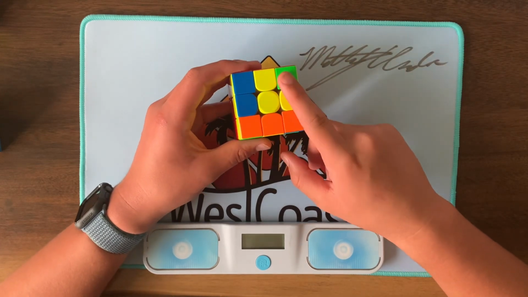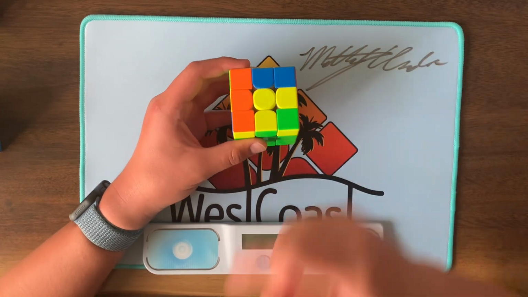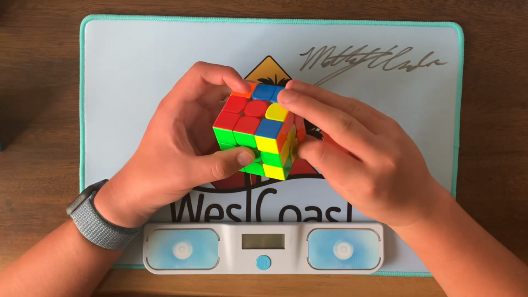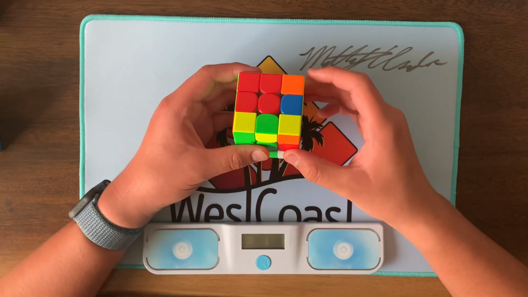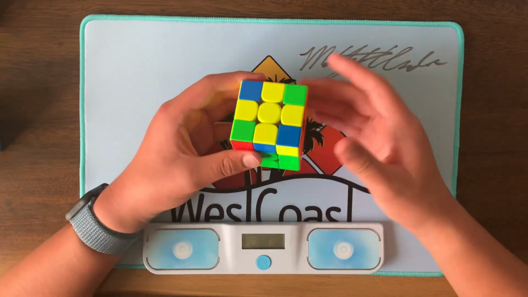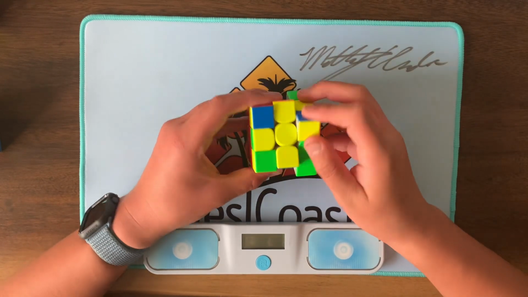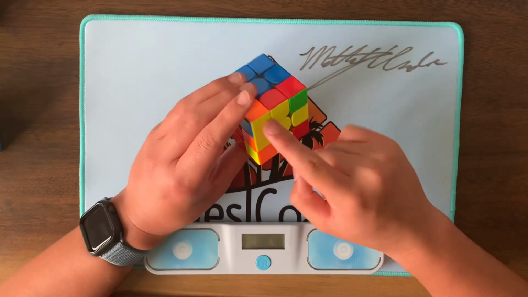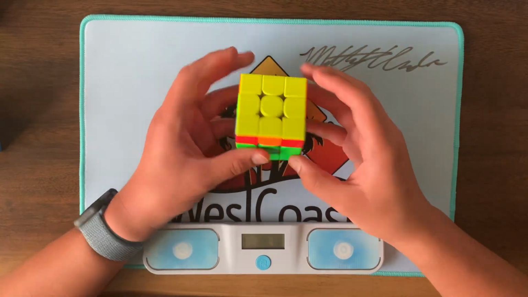And so I got an L case, so I can do an F wide and then R prime, U prime. And then I get this case, and so I can do that, and that turns into a sune.